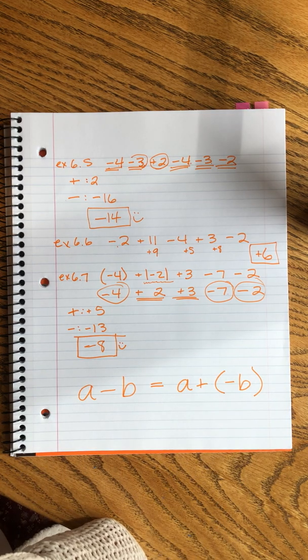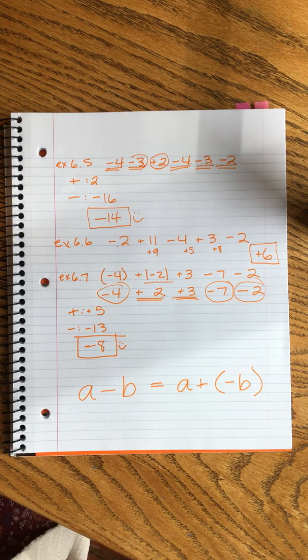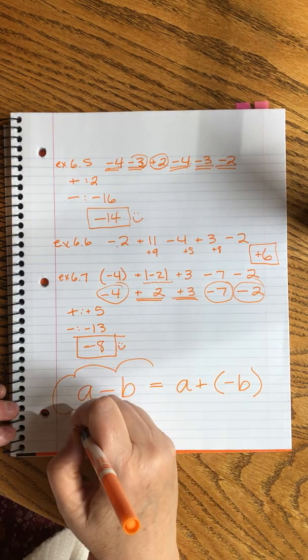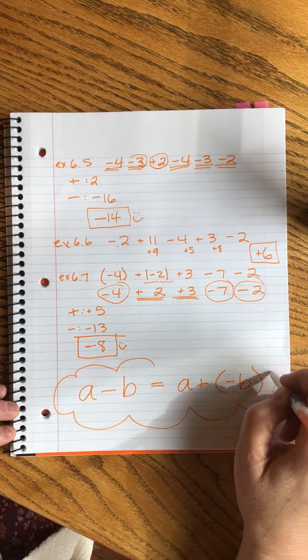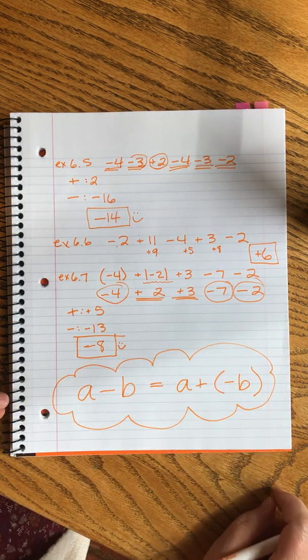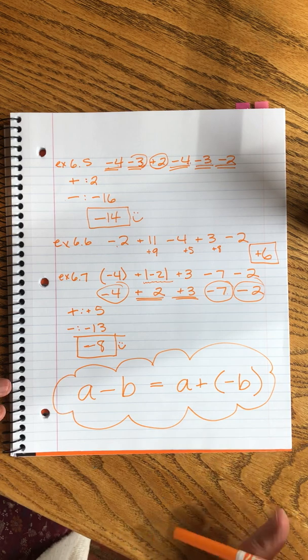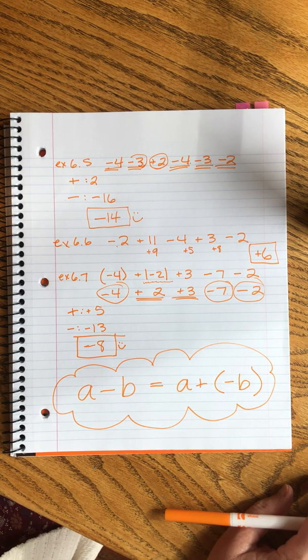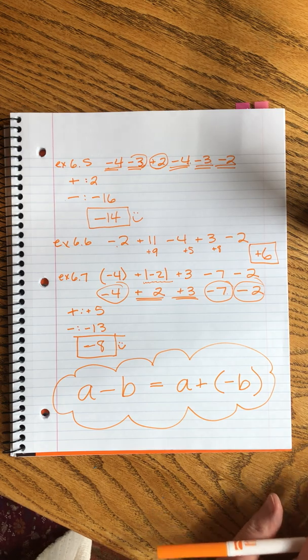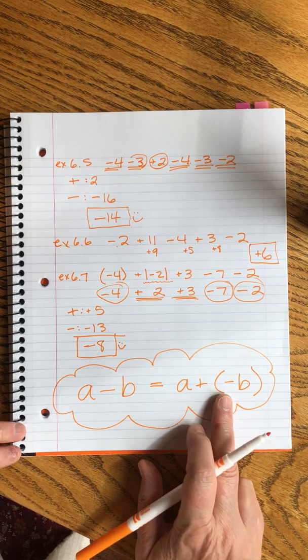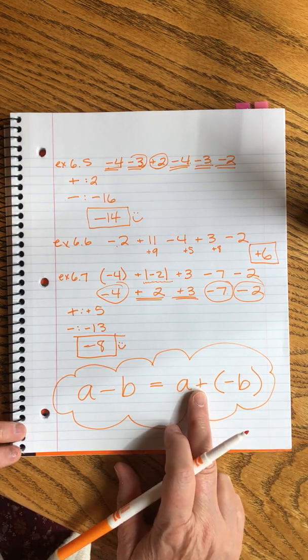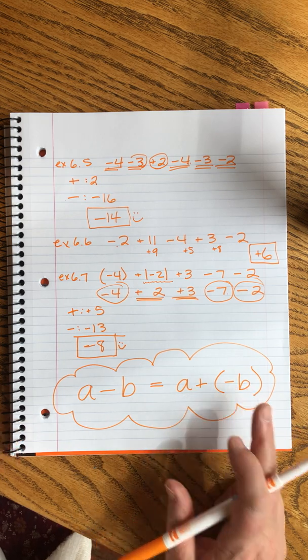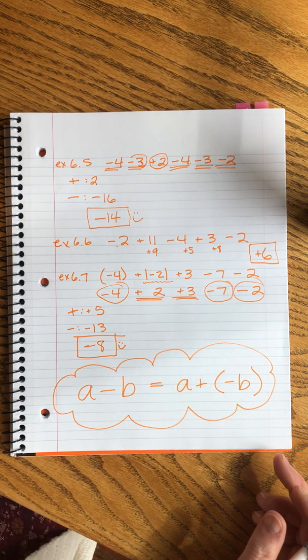Subtraction is the same thing as adding a negative number. A little trippy, but it actually makes life simpler because we can just call it adding, even if it's negative numbers, all right? John sometimes refers to that as algebraic subtraction because even though it looks like we're adding, we're technically subtracting. All right, good to know, right?